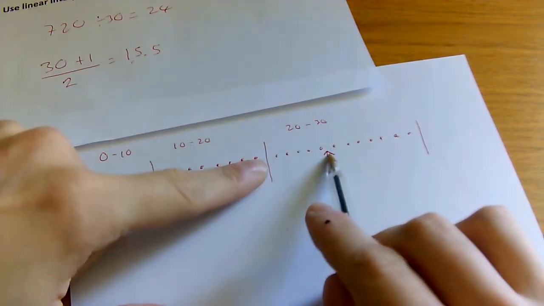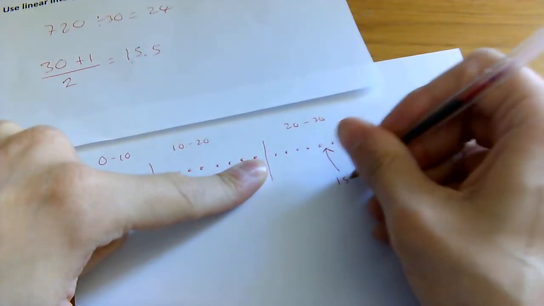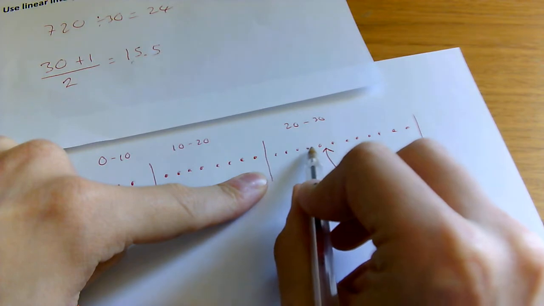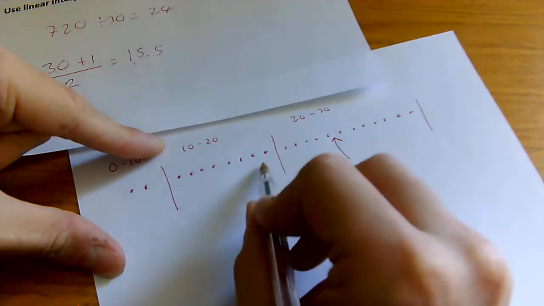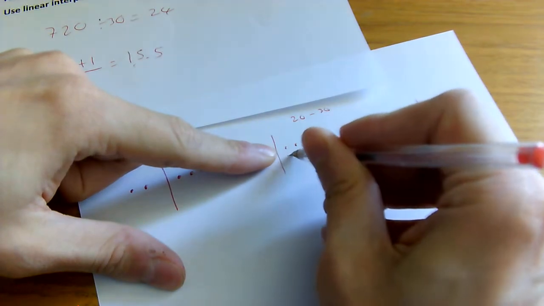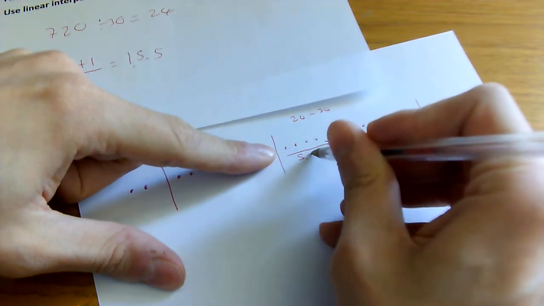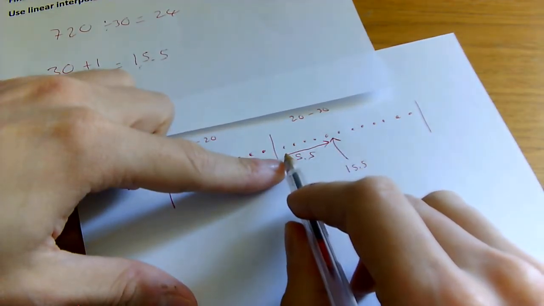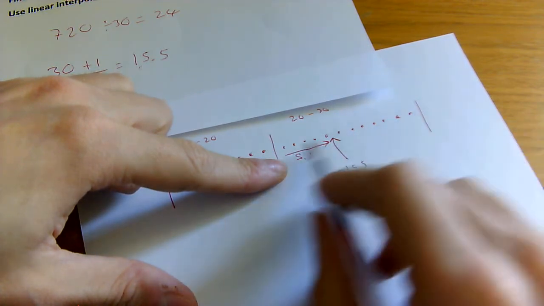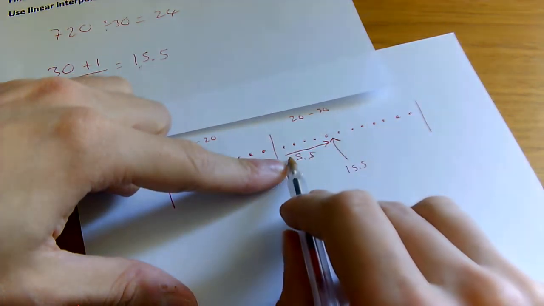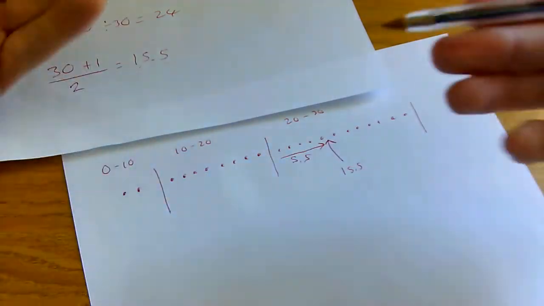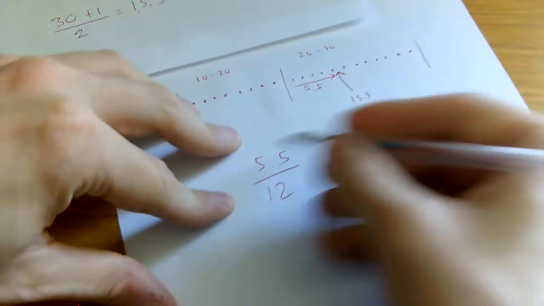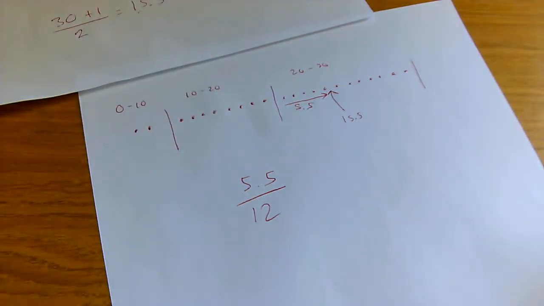So to get to the 15.5th person, we need to go 5.5 people into this group, because we have 10 people here, and then we need another 5.5 people to get to where we want to be as the median. Now, what fraction of the entire group have we used there? Well, there's 12 in the whole group, and we want to go 5.5 out of that 12 into the group. So I can write that as a fraction. That's the amount of this group we have used to get to the median.